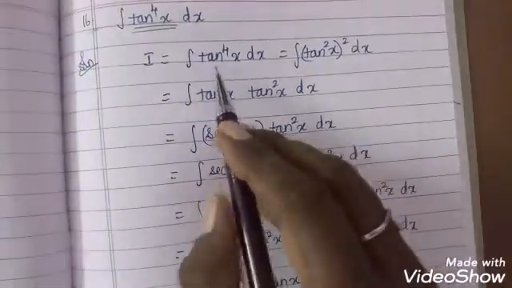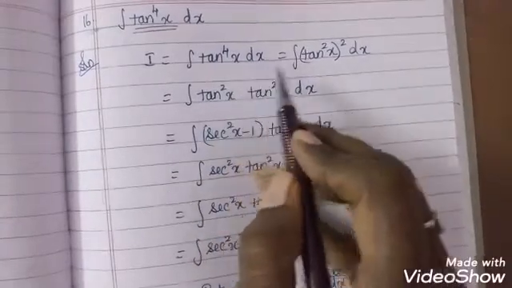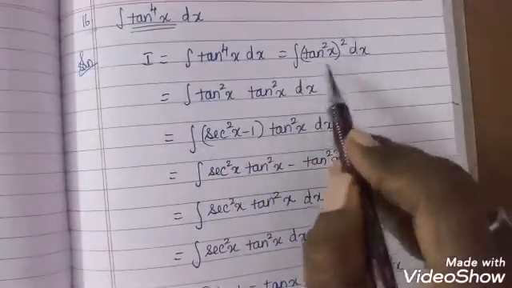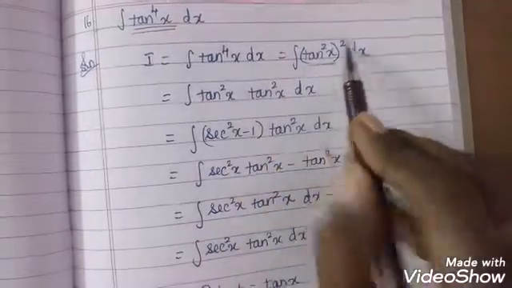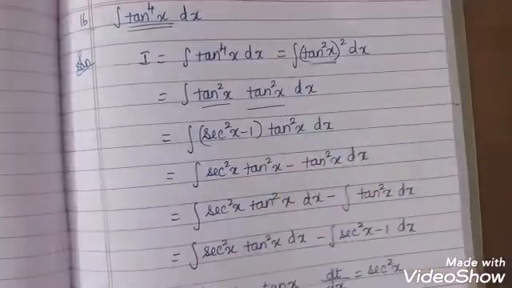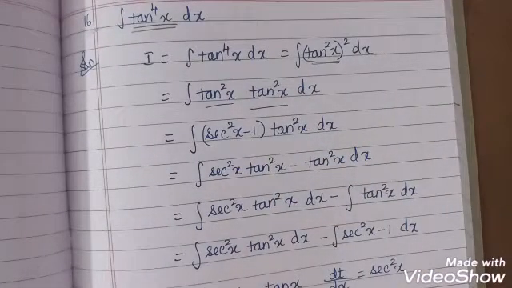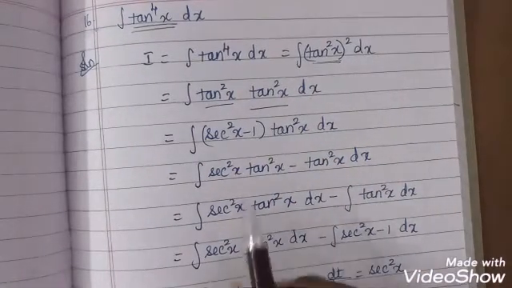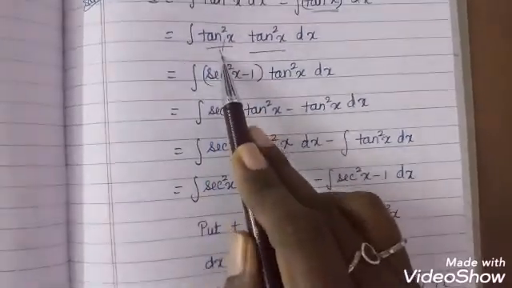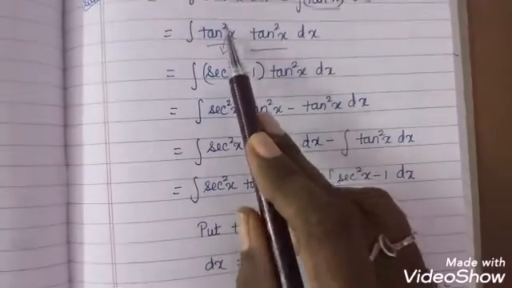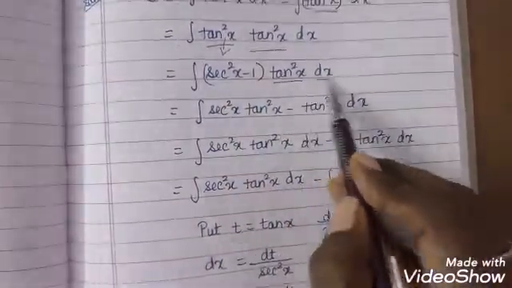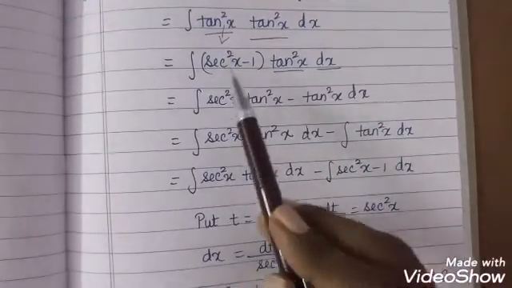So what are the trigonometric identities you have here? Tan power 4x dx is equal to tan squared x the whole square dx. First I'm going to simplify this and write it as tan squared x into tan squared x. If I write it as it is, I cannot use a substitution. So what I'm going to do here is, the differentiation of tan is secant squared. So I can write this tan squared as secant squared x minus 1, into tan squared x. Now you multiply it.